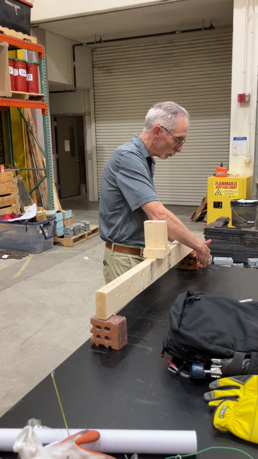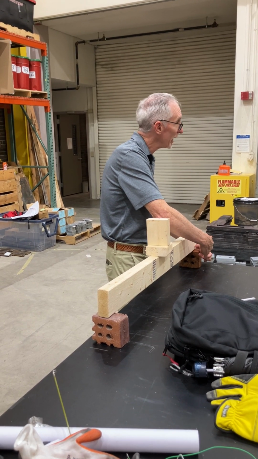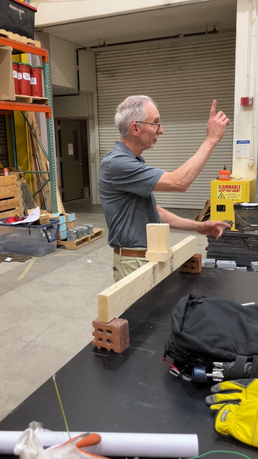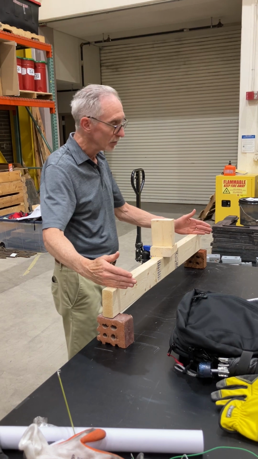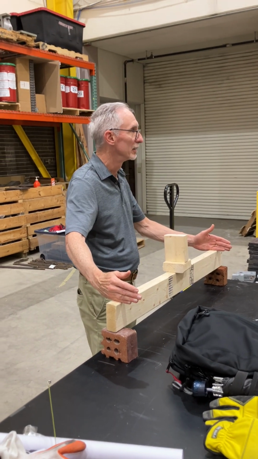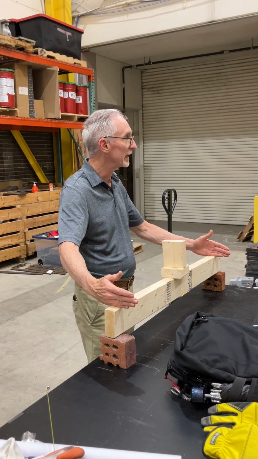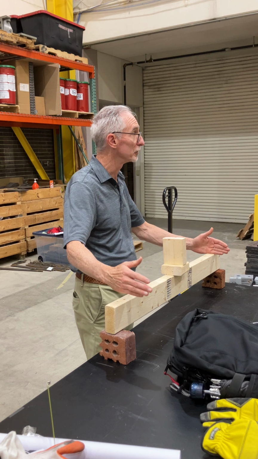So if this support was, let's say, 2 inches long, we'd assume the reaction would be in 1 inch. So what you're interested in when you're doing structural calculations is the span length. In our case, the span length would be 32 inches.